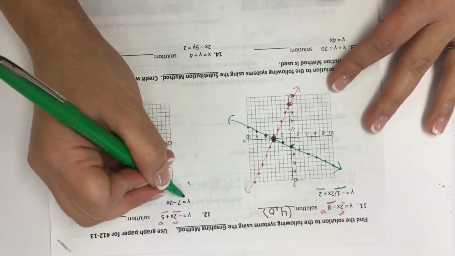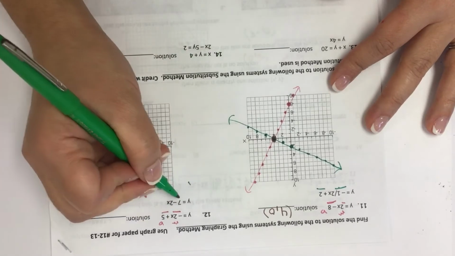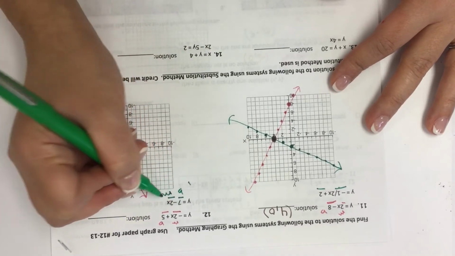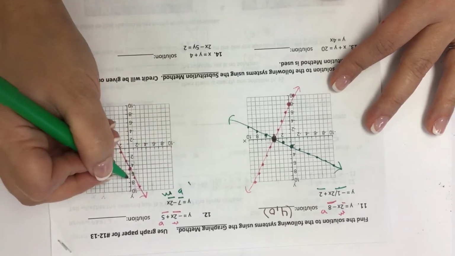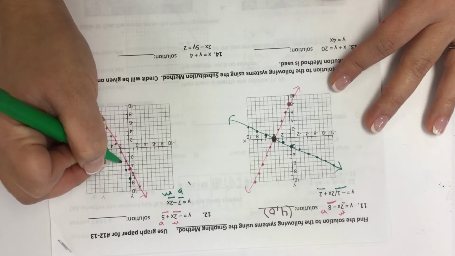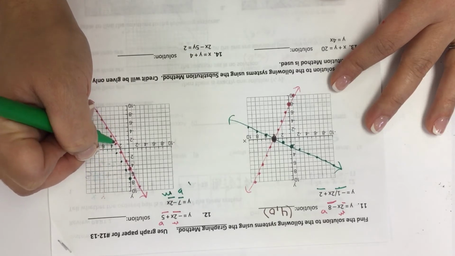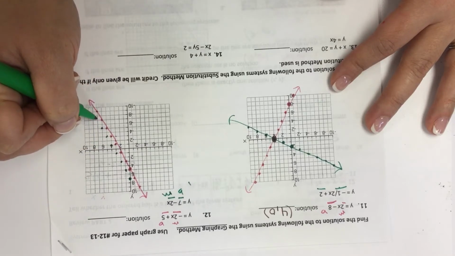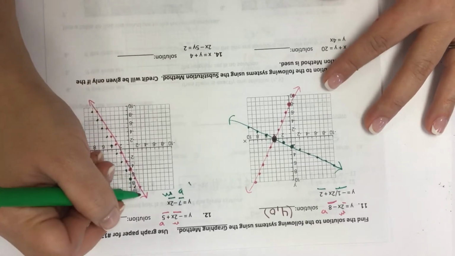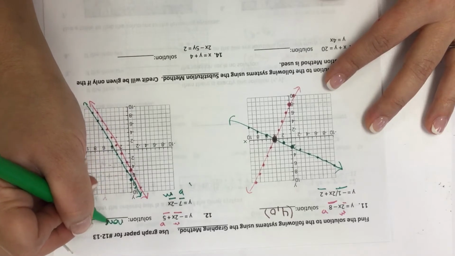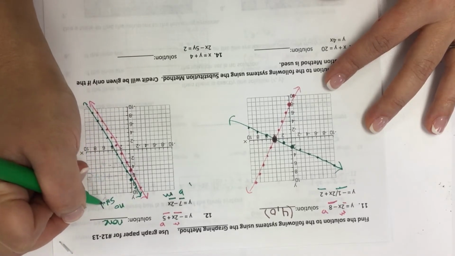This one has, the order has been switched, so be careful. 7 is our b, where our m is -2. So we begin at the 7, and we move down 2, right 1, and we notice they have the same slope, which means these are parallel lines. They will never intersect. So for our solution, we would write none or no solution.